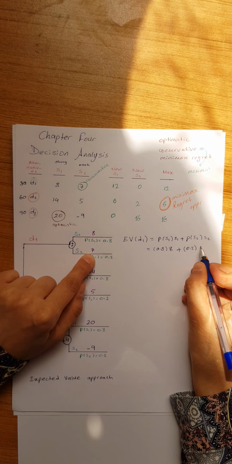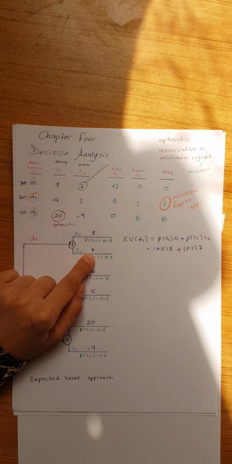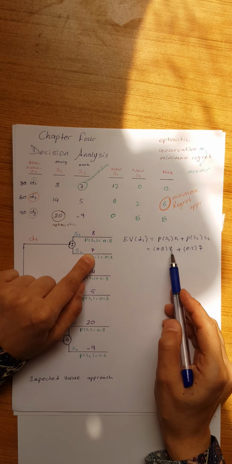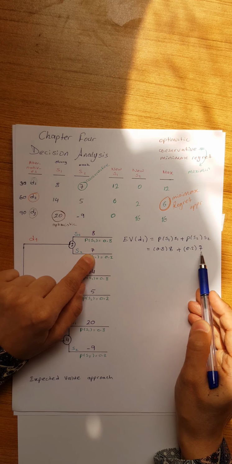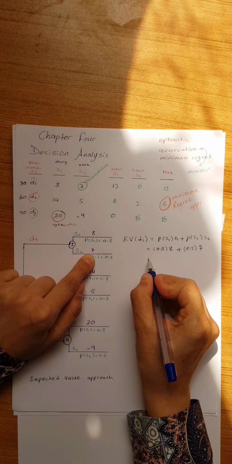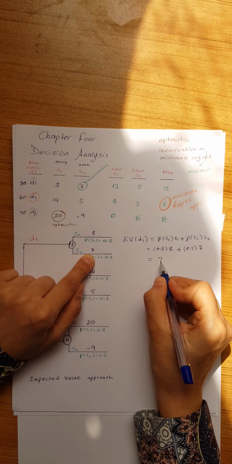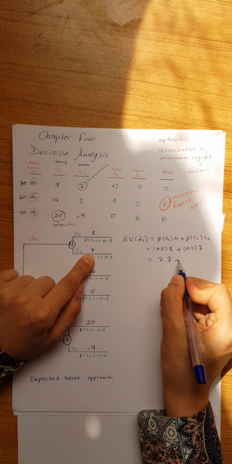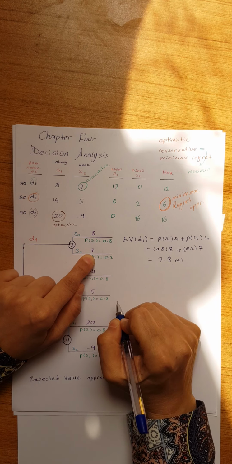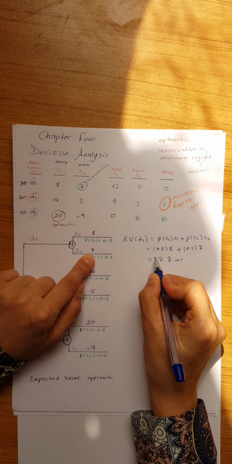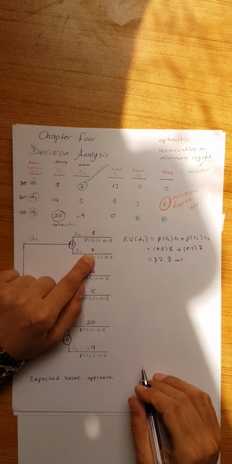What's the profit here? It is 7. You have got calculators. You can easily calculate, multiply 0.8 by 8, 0.2 by 7, and add them. What will you get? We will get $7.8 million.